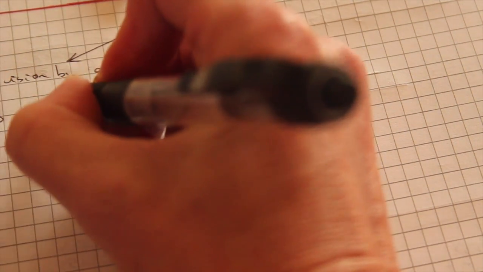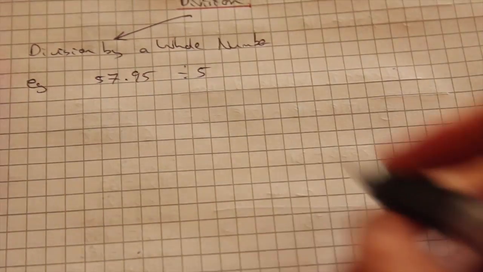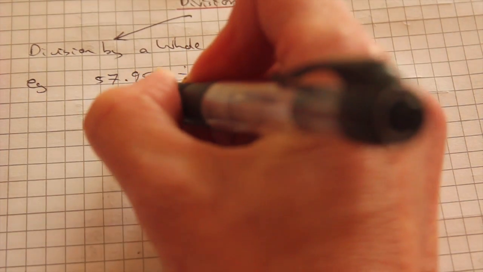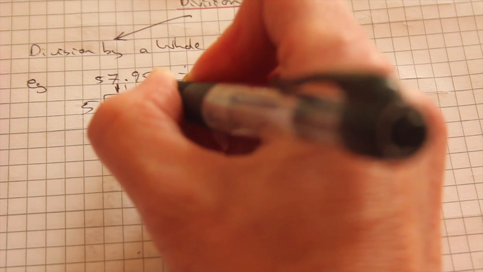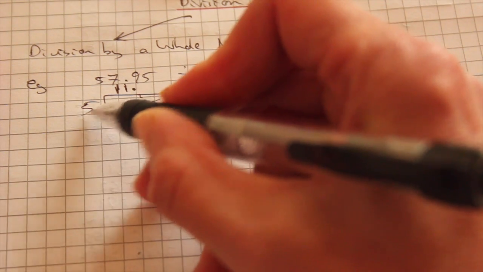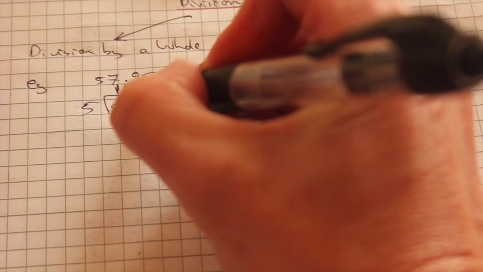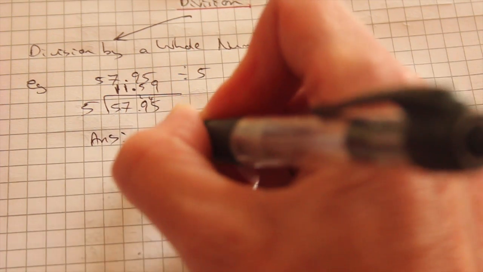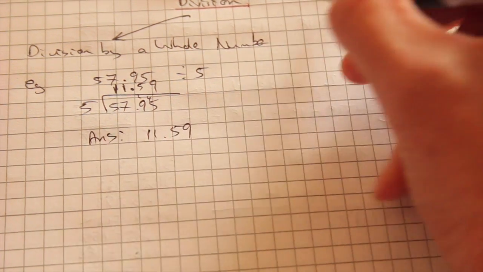And what I mean by that is something like 57.95 divided by 5. If I have a number like that, I would go 57.95 divided by 5. 5 into 5 goes once. 5 into 7 goes once with 2 over. Just make sure your decimal point follows up there. 5 into 29 goes 5 times with 4 over. 5 into 45 goes 9 times. So your answer is 11.59.